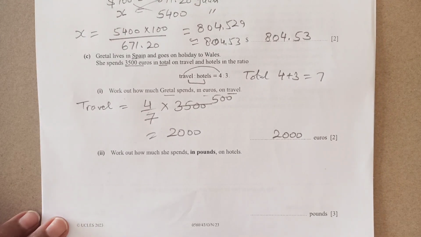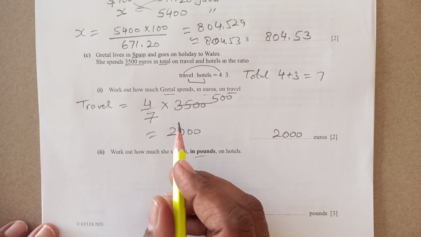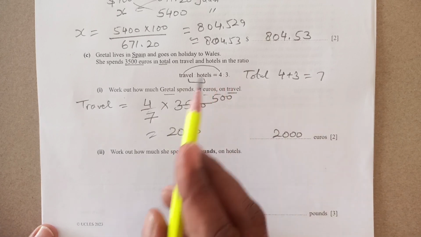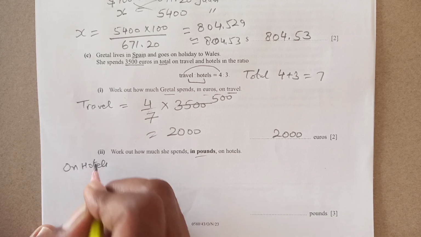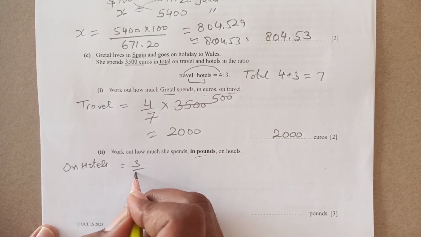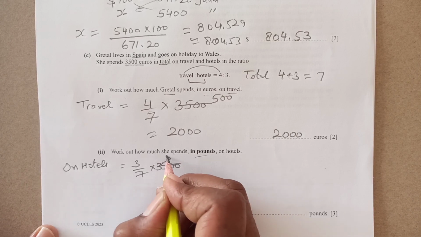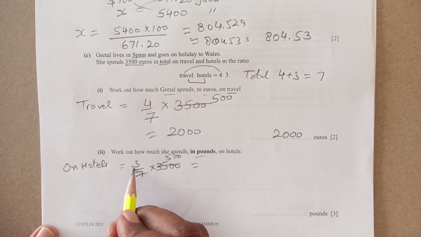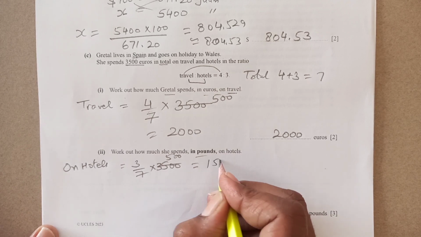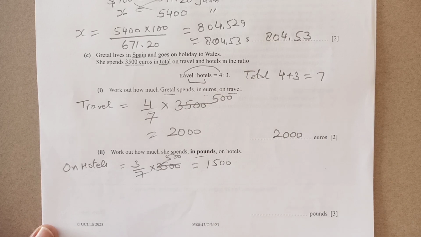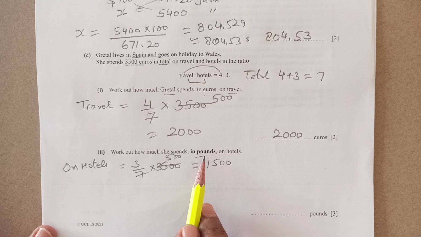Now work out how much he spends in pounds on hotels. Hotels is 3 out of 7. So on hotels, 3/7 times 3,500. So 1,500 euros, right?